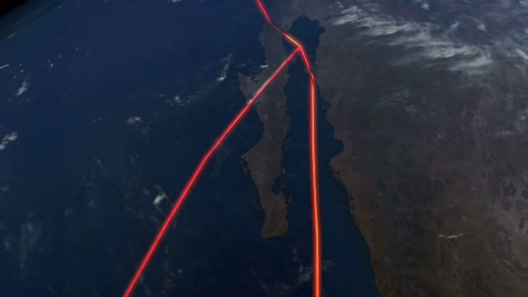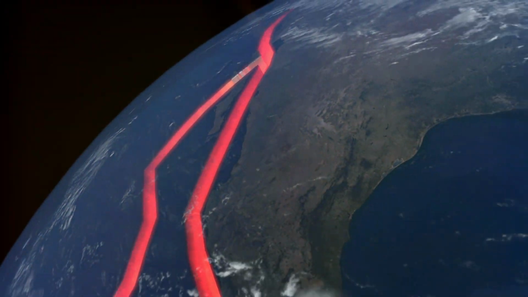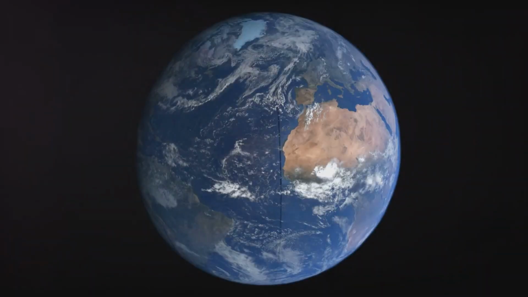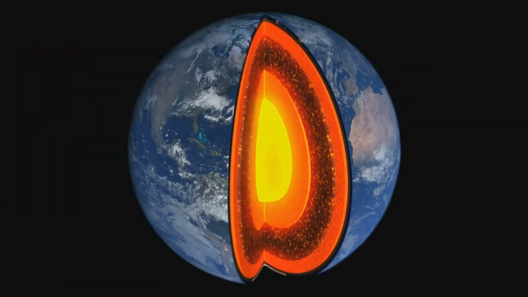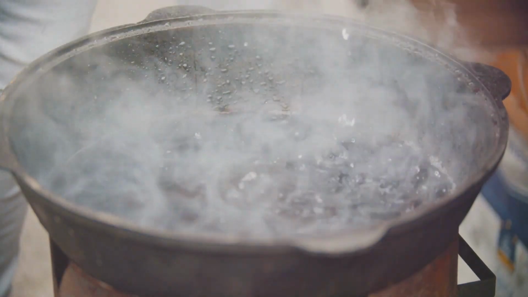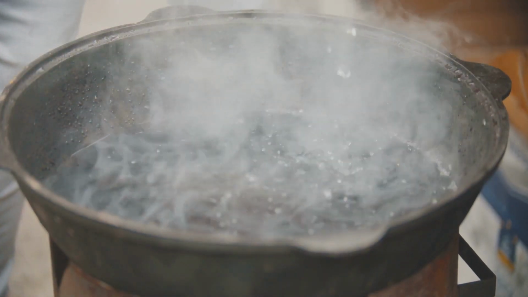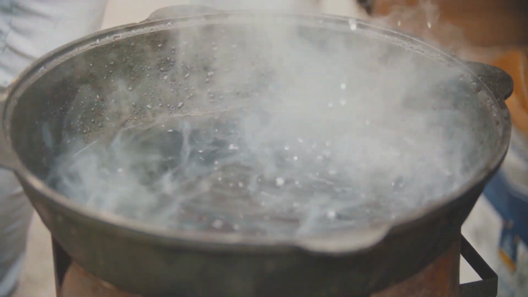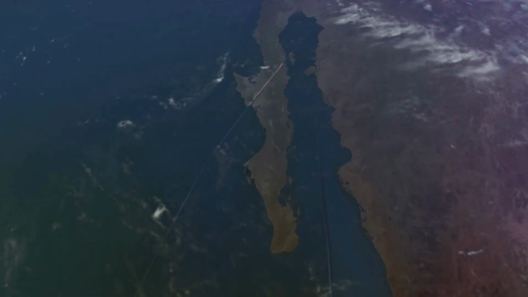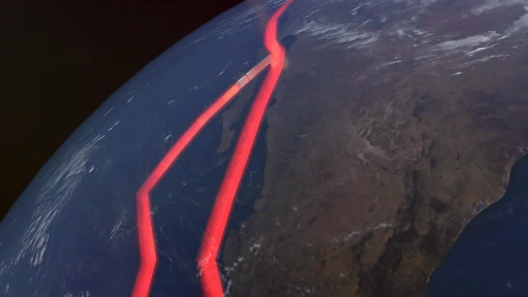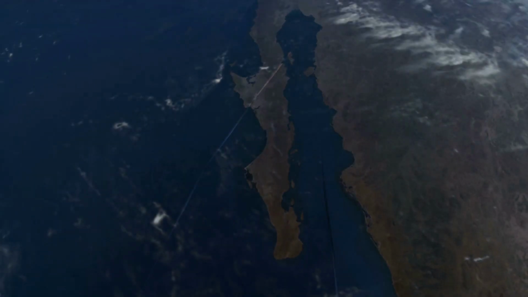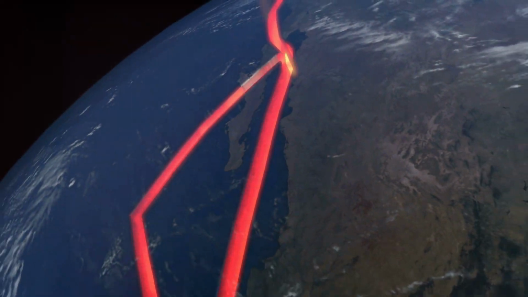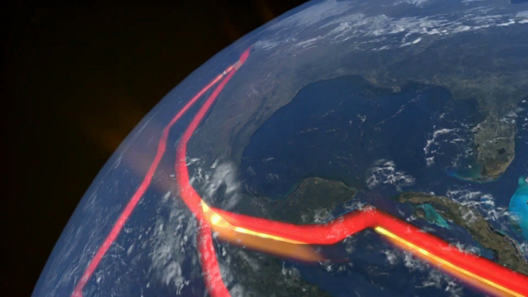What makes these colossal plates move? It's a fascinating process driven by forces deep within the Earth. Deep within the Earth's mantle, there's a tremendous amount of heat generated by the decay of radioactive elements. This heat creates convection currents, similar to boiling water in a pot, where hot material rises and cooler material sinks. The hot material rises, cools, and sinks, creating a circular motion that drags the tectonic plates along with it, causing them to move. It's a slow process, but over millions of years it dramatically reshapes our world, forming mountains, causing earthquakes, and creating new ocean basins.